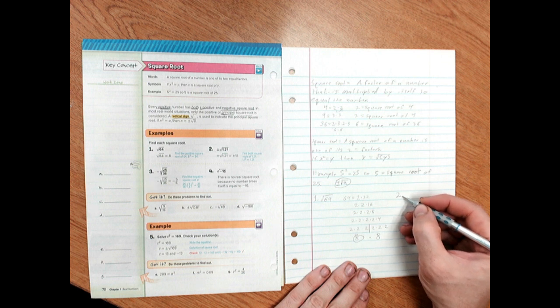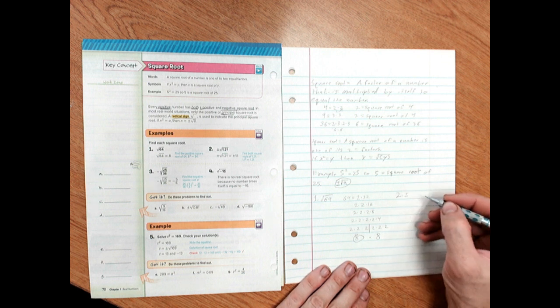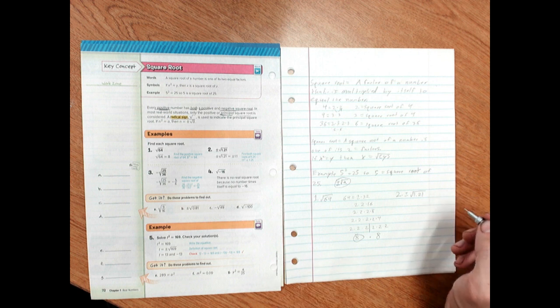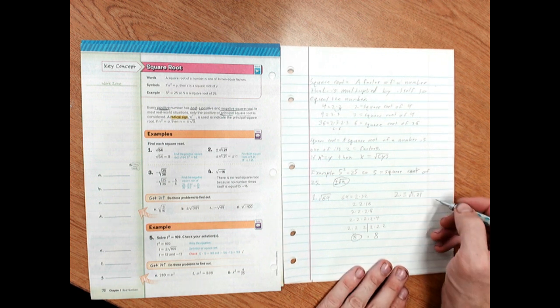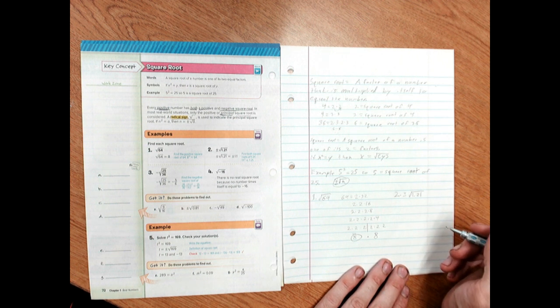Number 2. This time, we are finding the positive or negative square root of 1.21. So, what are the factors of 1.21? What can we multiply to get to 1.21?